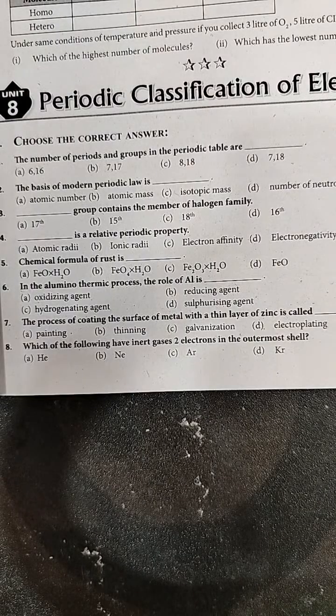Moving on to the seventh question. The process of coating the surface of a metal with a thin layer of zinc is called. You can type the options alone. Yes. Option C, galvanization. Yes, it is the right answer.